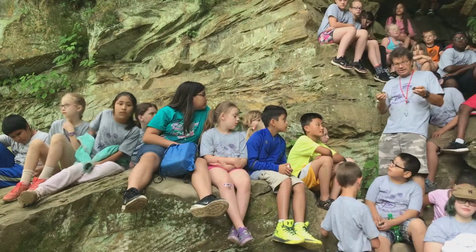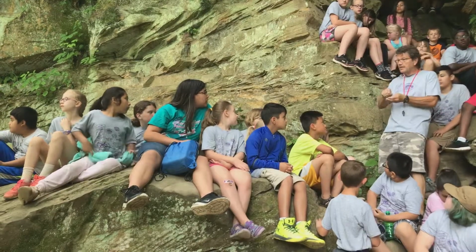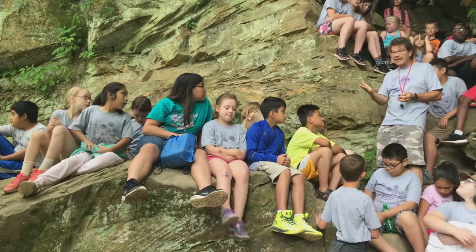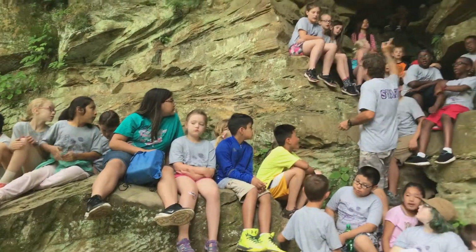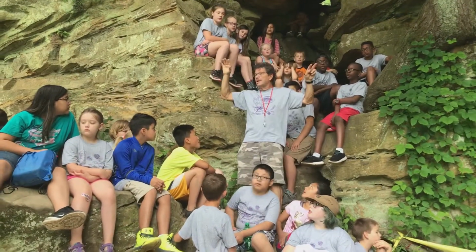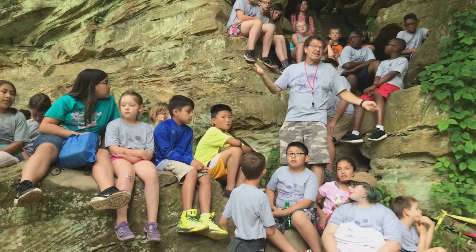And so this is an example of weathering. What's the first type? Anybody? Physical or mechanical? What's the second type? And the third type? Chemical. And that's Turkey Run.